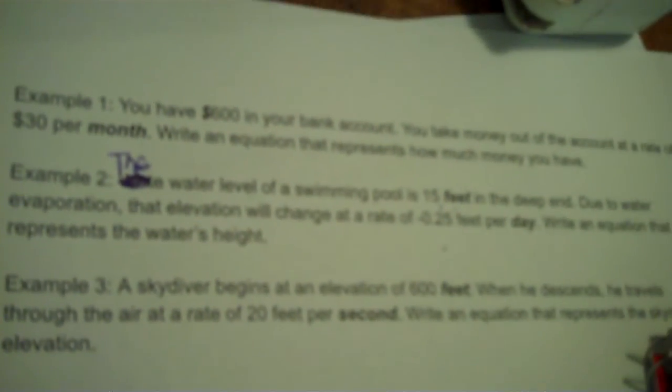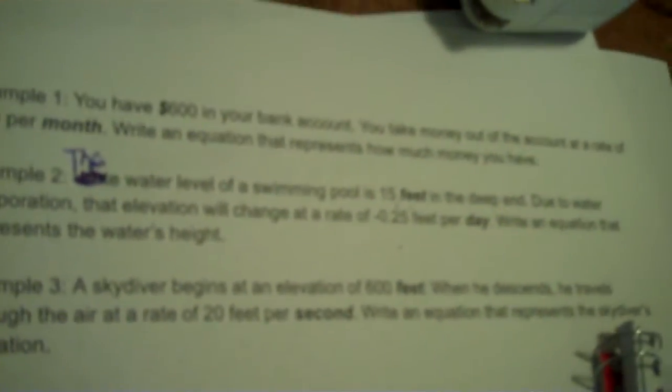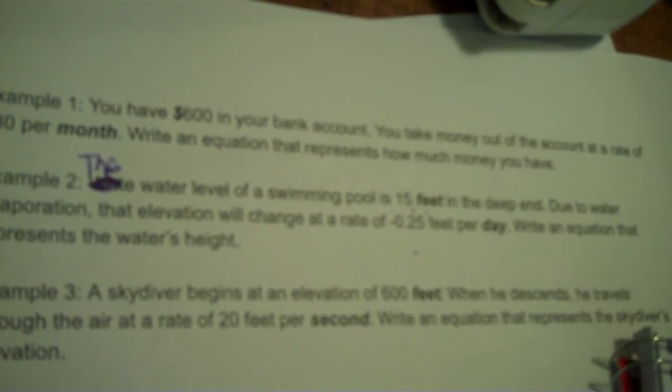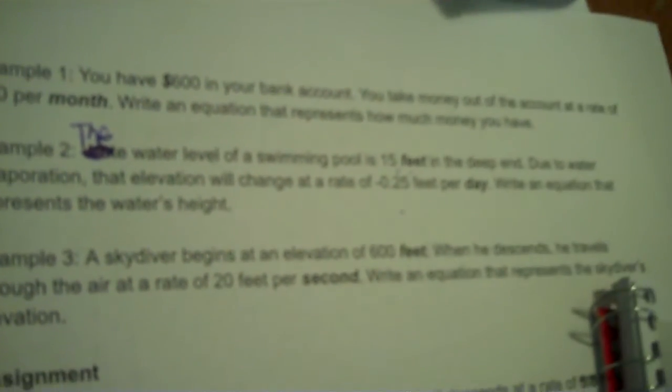Next problem. Once you get the hang of it, every problem's pretty much the same. A skydiver begins at an elevation of 600 feet. When he descends, that means he goes down. He travels through the air at a rate of 20 feet per second. He's a skydiver. He goes down. Write an equation that represents the skydiver's elevation.